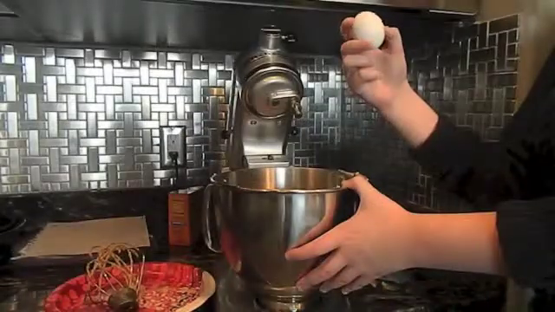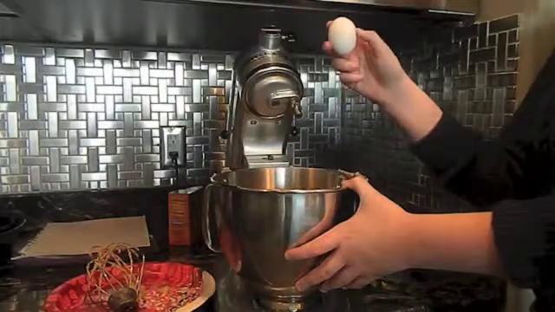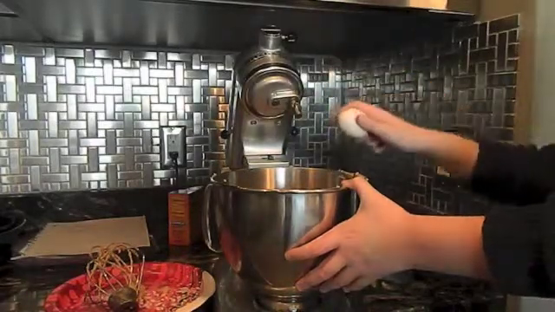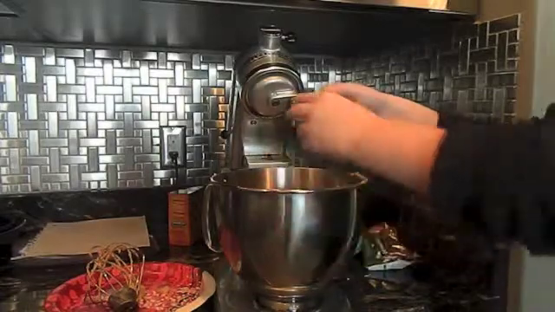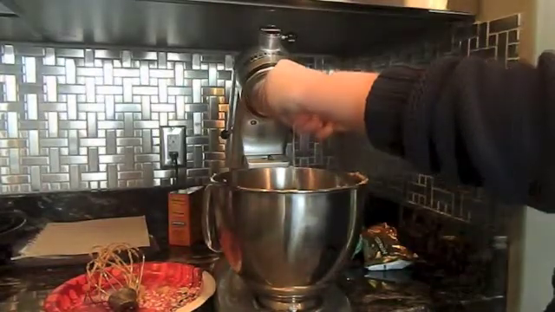After mixing, it is now time to add an egg. The mass of the egg is 0.058 kilograms. We crack the egg, then drop it from a height of 0.2 meters. The acceleration of the egg is due to gravity, 9.8 meters per second squared.